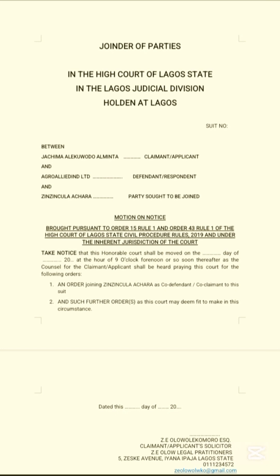And in this episode of Let's Talk Law, we are going to be explaining the draft of joinder of parties. And one of the things I'd like you to note in this draft is that the first thing you do in a draft is to write the heading of the court. And what determines the heading of the court is the particular court where you are instituting the action and the state in which you are instituting the action.